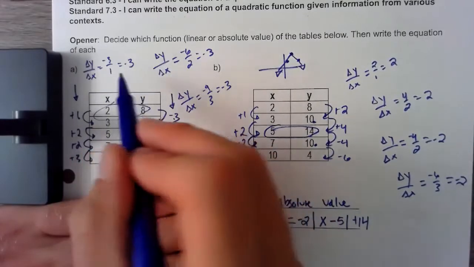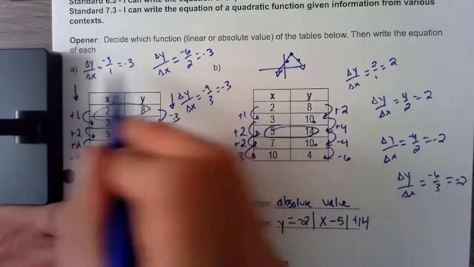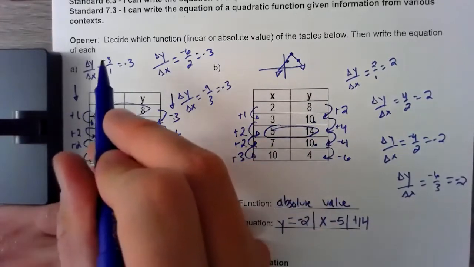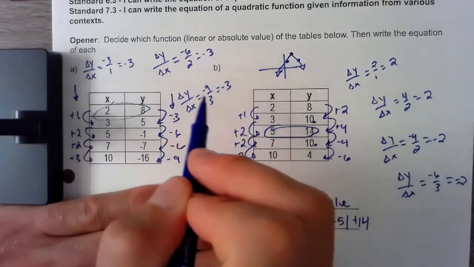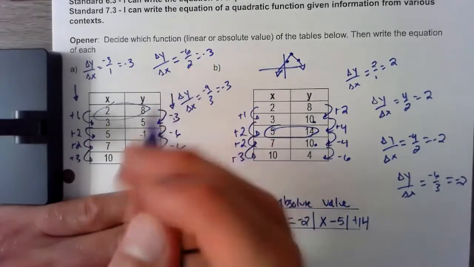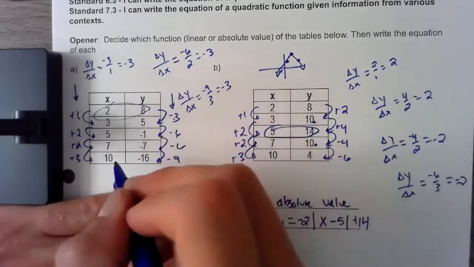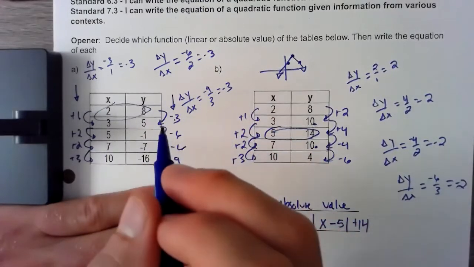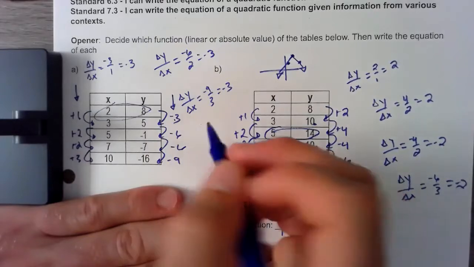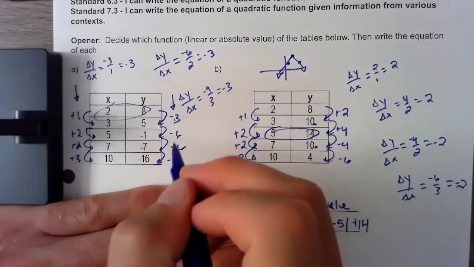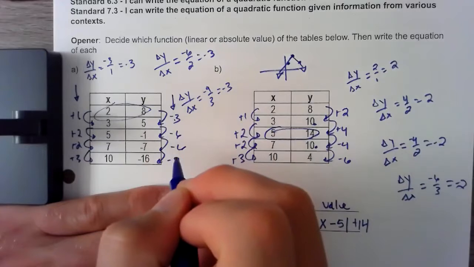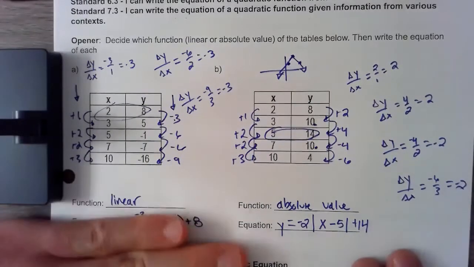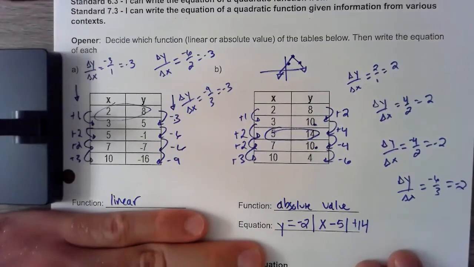So that's what I've done in these three changes in y's divided by changes in x's around the table. I've checked what is change in y divided by change in x, and each time I'm getting -3, telling me that this is actually constant, right? So even though it appears that they're going up by different amounts, it actually is constant once we check all the change in y's divided by change in x's. Since it's constant and we do not see us ever switching from subtracting to adding, there's nothing to suggest that there's a turning point. So this function is linear because it's constant with no turning point.